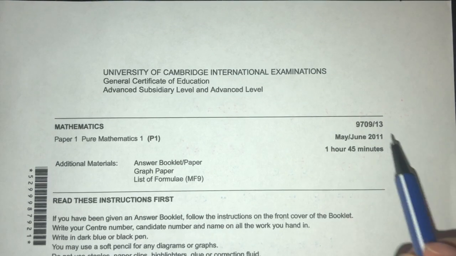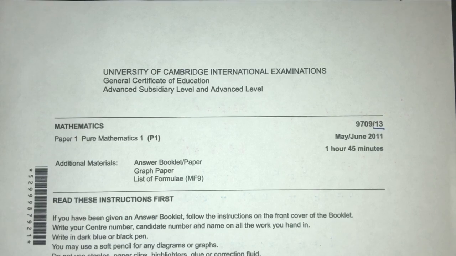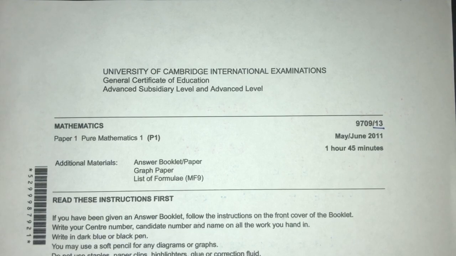This one is paper 1-3 of May-June 2011. Now, with that being said, let's move on to question number 1.